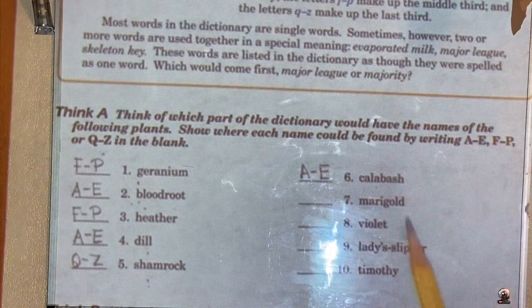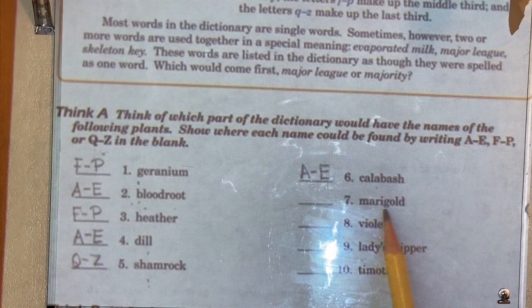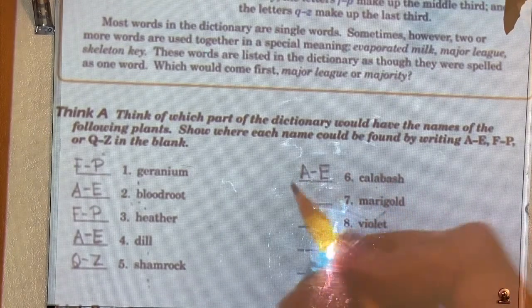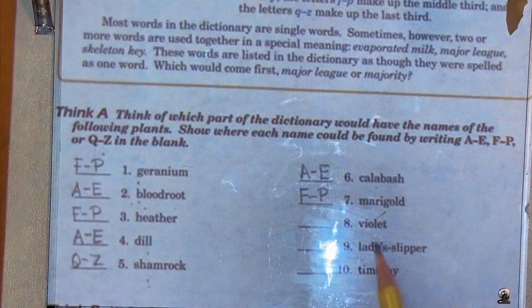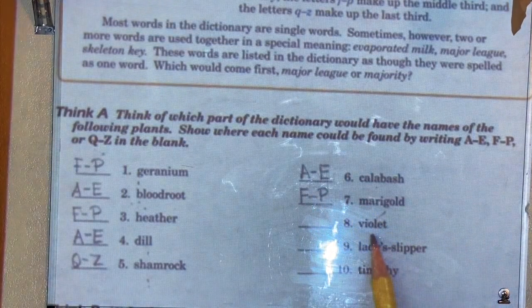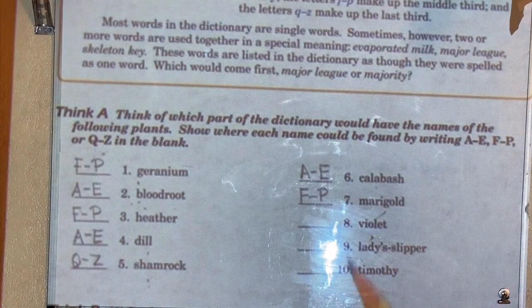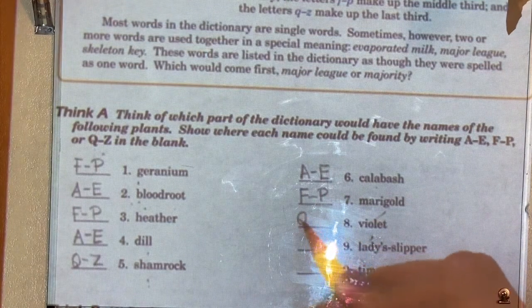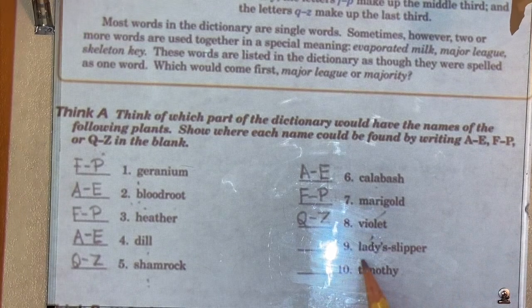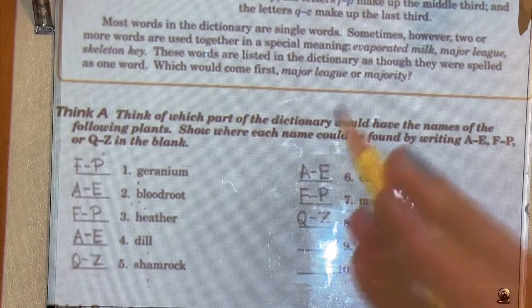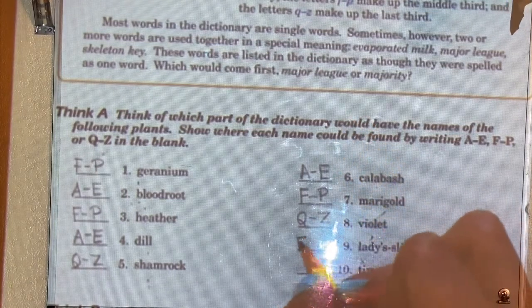Okay. How about marigold? That would be F through P. Violet. Where would we find violet? That would be Q through Z. Number 9, ladies slipper. Where would we find that? That would be F through P.